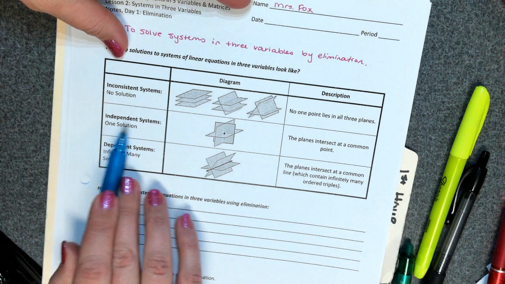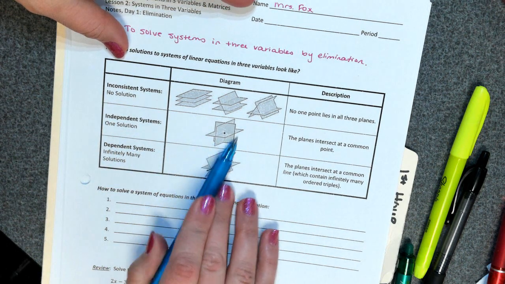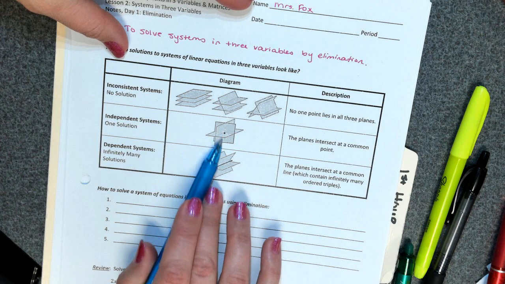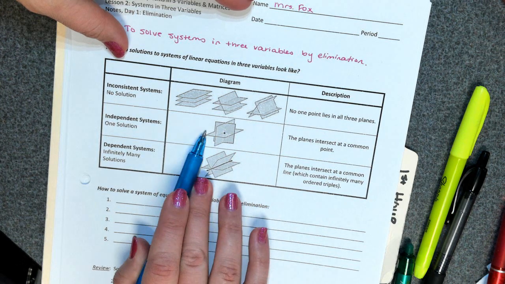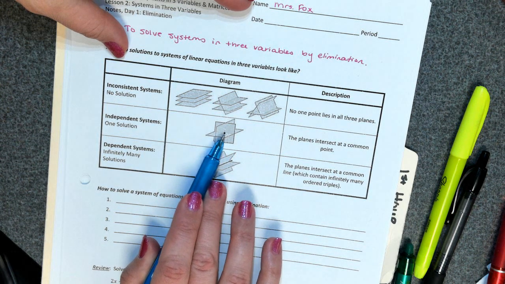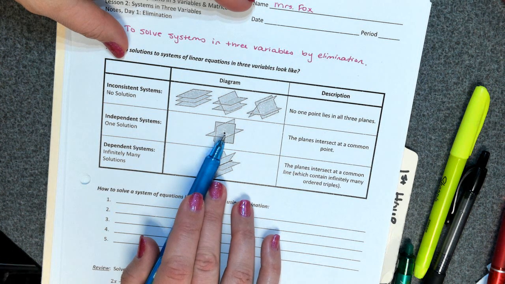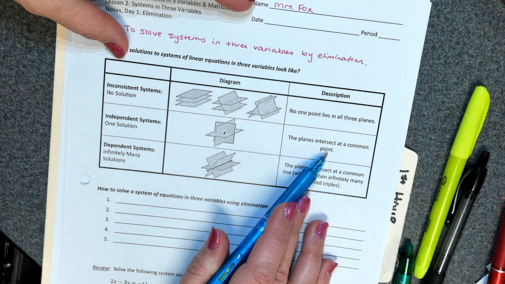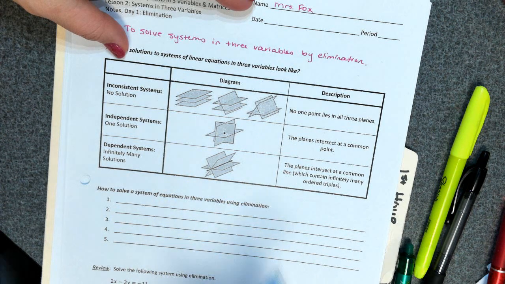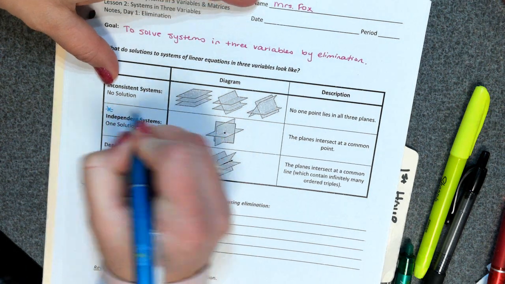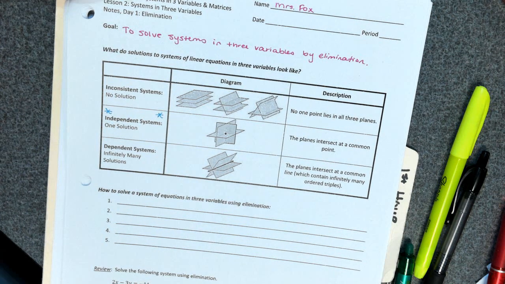When it has one solution, the independent system, it would look something like this, where 2 planes intersect, and then the 3rd plane also intersects in that same spot. So it's still going to be a point. One point will be the solution to that system. These are the ones that we'll actually practice solving using elimination and substitution.